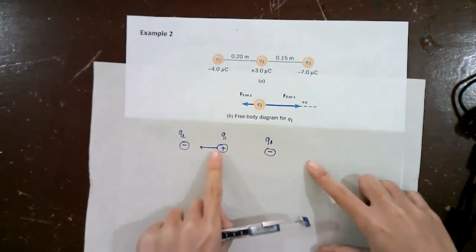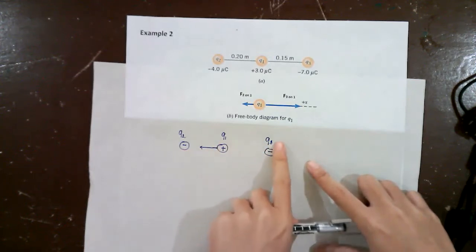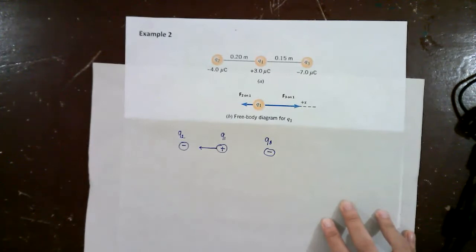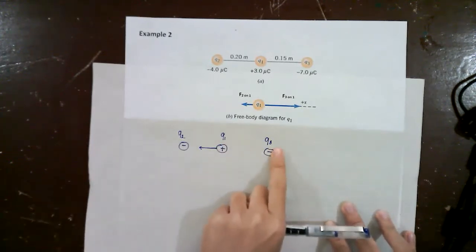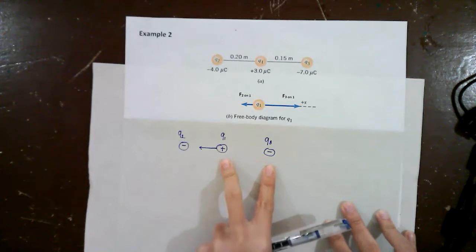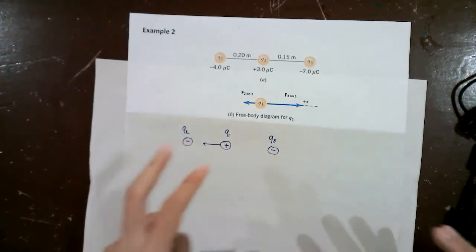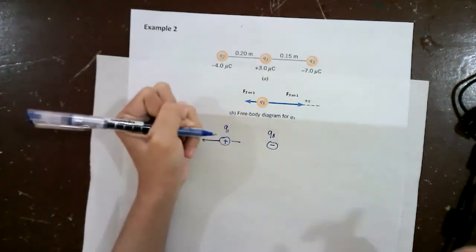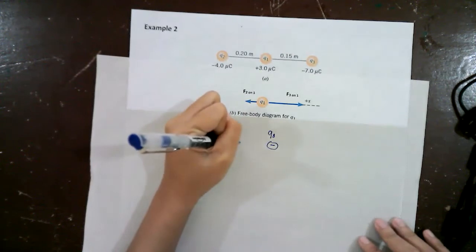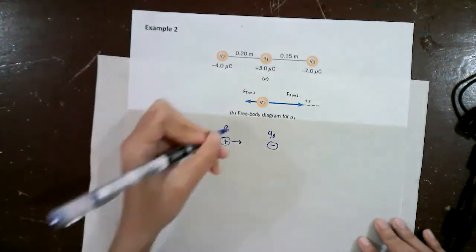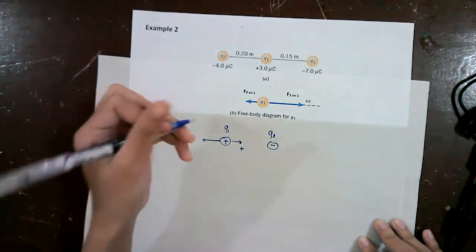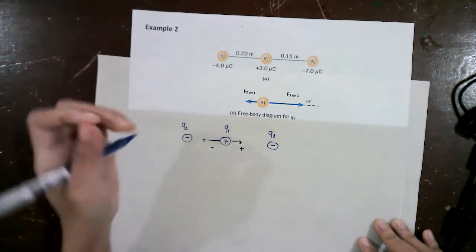And then, what happens to Q1 if we have another negative charge to the other side? On the other side of Q1, basically, Q1 is also attracted to Q3. It's because they have opposite charge, or opposite signs. So the force exerted by Q3 on Q1 will be going to this direction, going to the positive, while the force exerted by Q2 on Q1 is going to the negative direction.